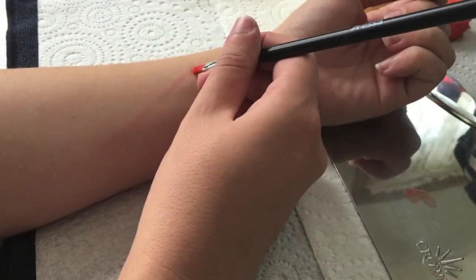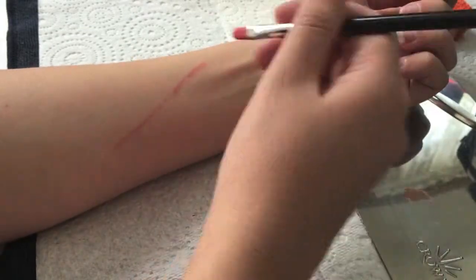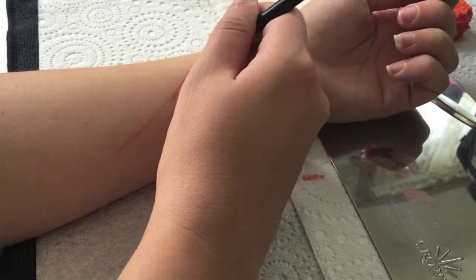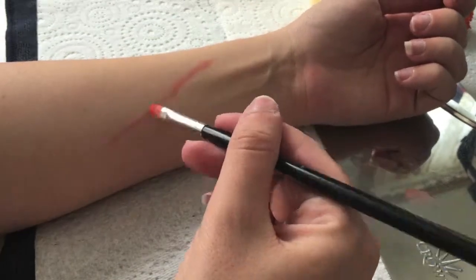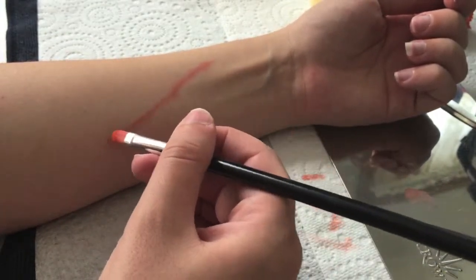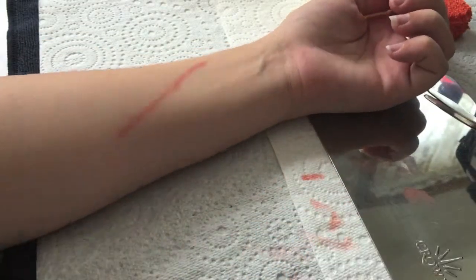Now I lightly start to go over where I've drawn on the pencil. Don't want to go too dark at the start in case you mess it up. And then I'm going to go darker at the top and the bottom because scratches usually aren't an even cut all the way through. And I'm just going to feather that out on the edges just to bleed out the red into the skin.